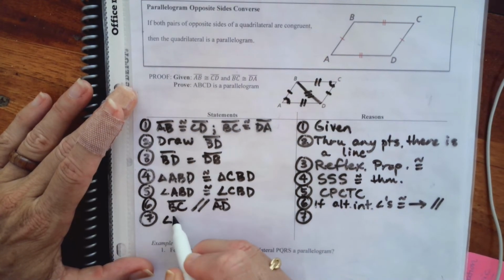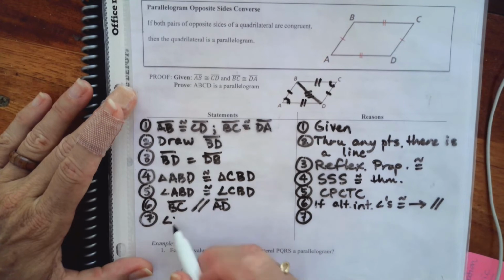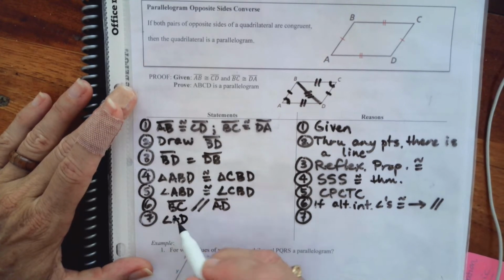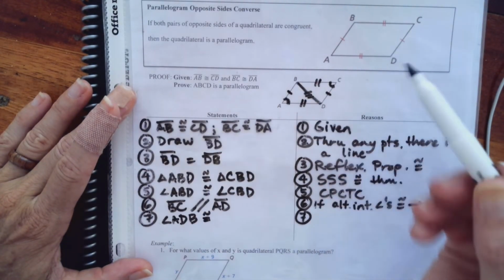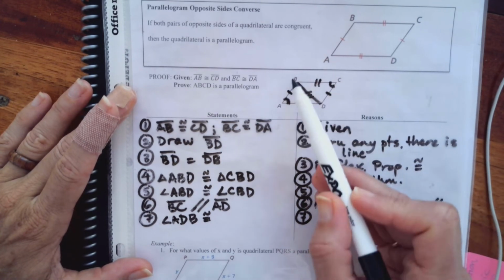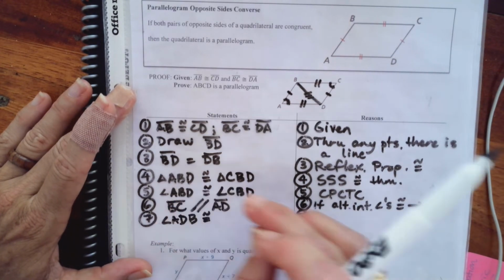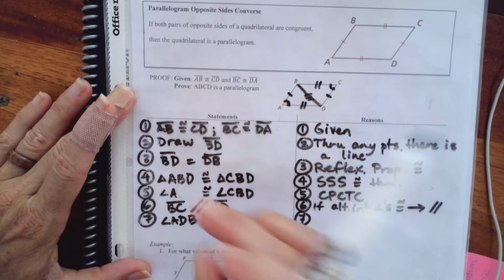But now I'm going to do angle ADB is congruent to, wait, I think I miswrote this one.